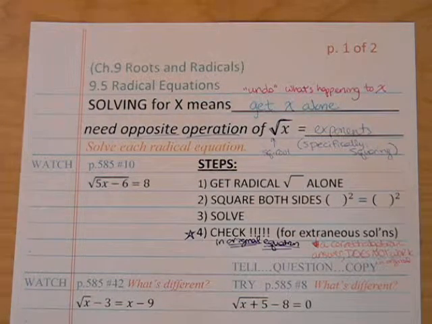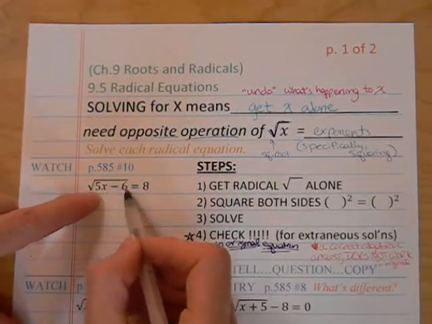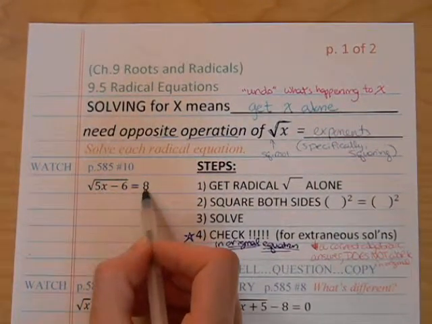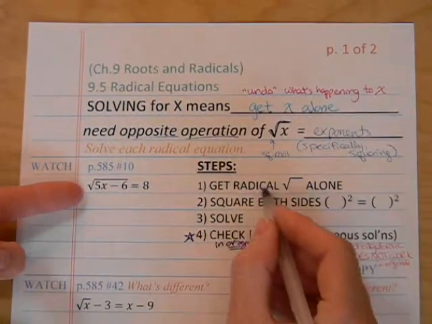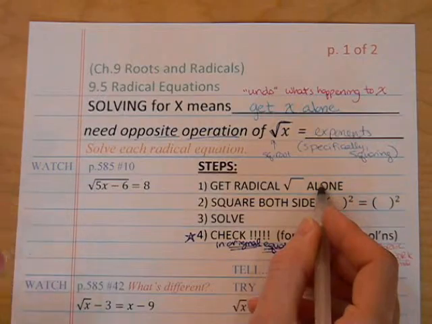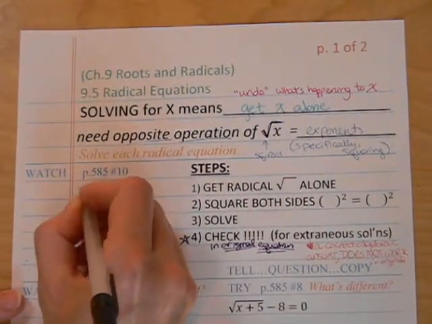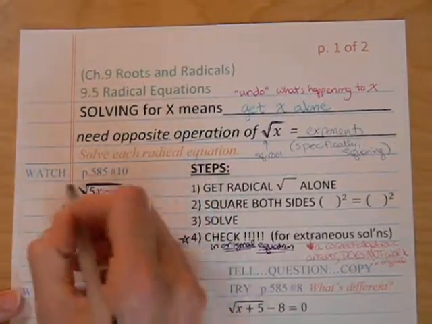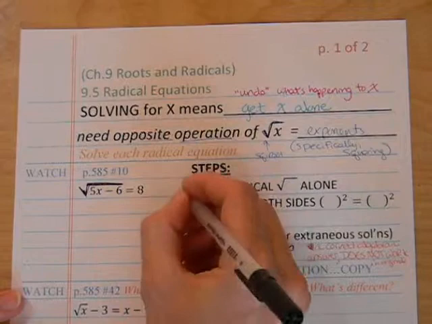So let's look at this. Let's look at number 10. We're starting with radical 5x minus 6 equals 8. And again, our goal here, as soon as you see a radical in an equation, we're going to start by getting the radical all alone on one side. And in this case, that's done for us because we've got everything under the radical. There's nothing being added or subtracted. It's just fine just by itself. And we've got it equal to 8.